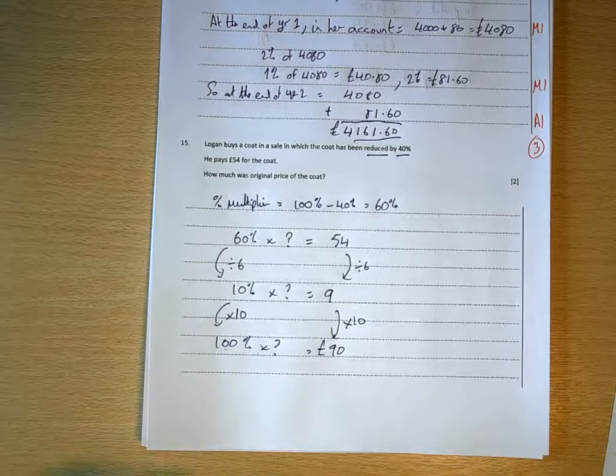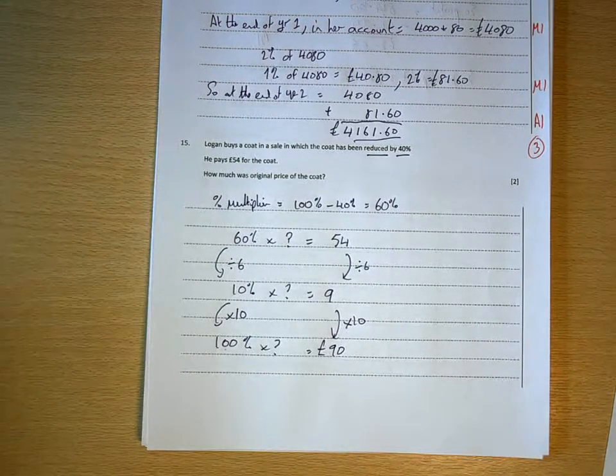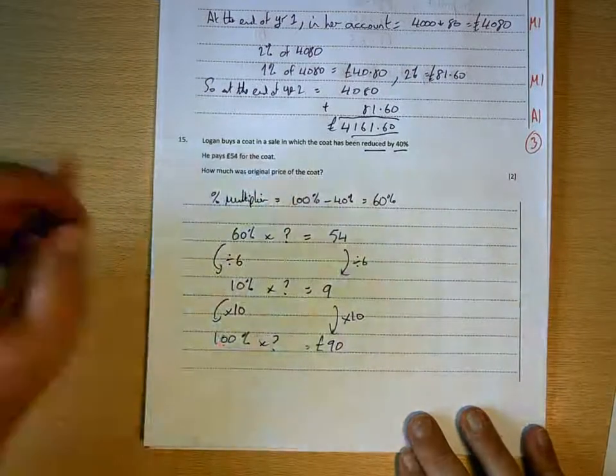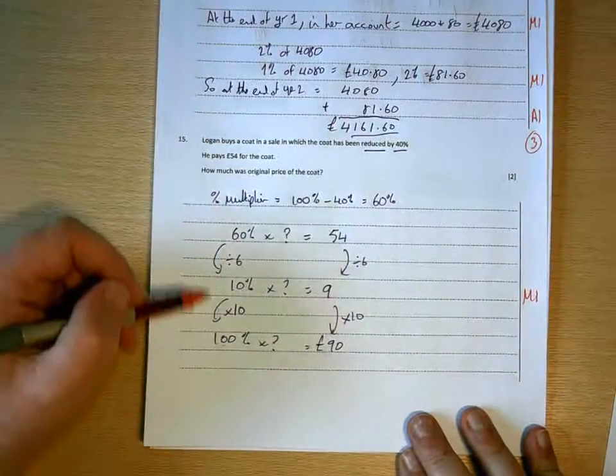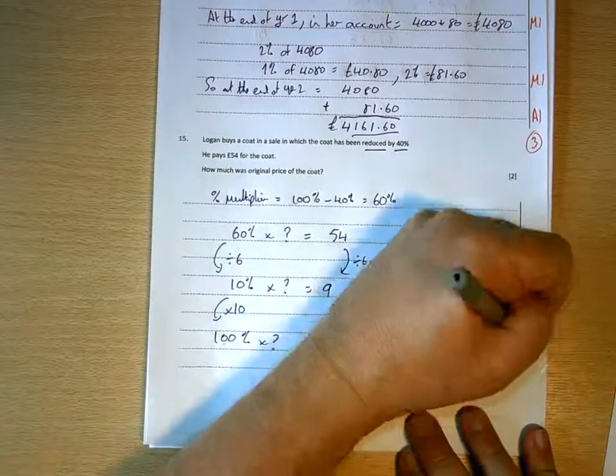So the marks for that is a method mark for going to 10% and back to 100, and an answer mark for 90.